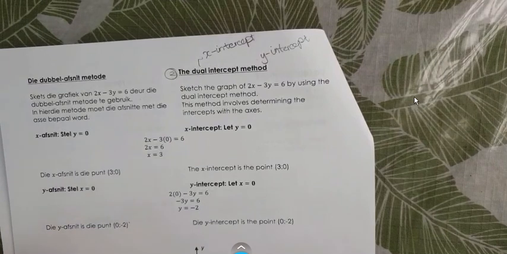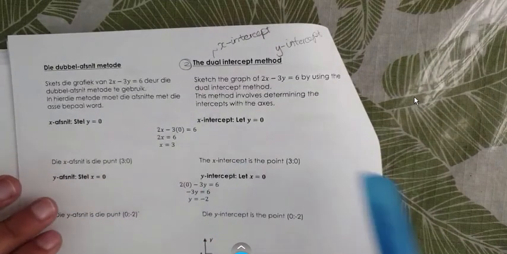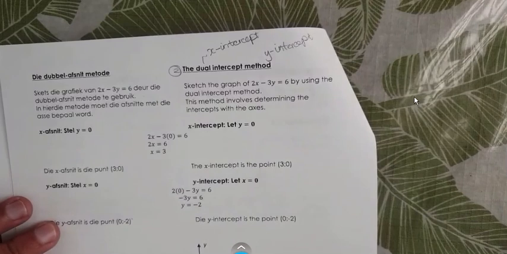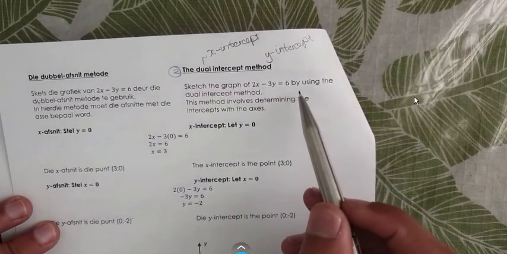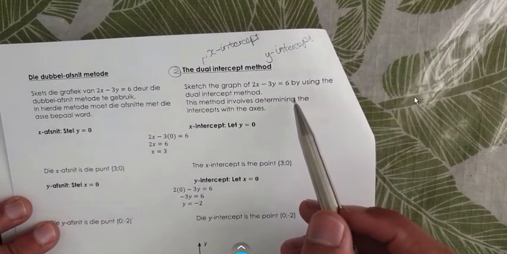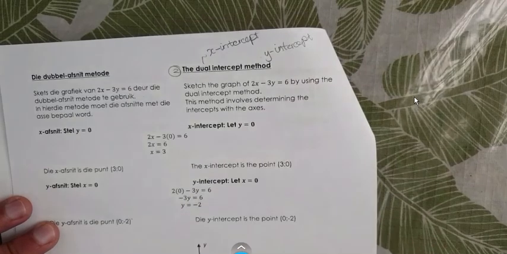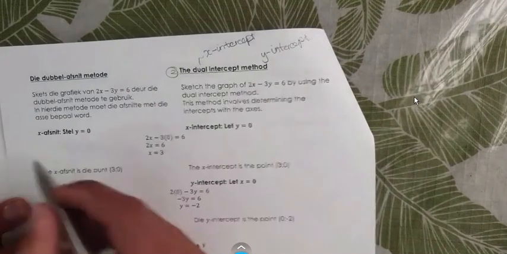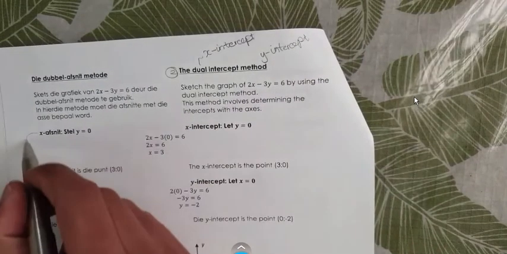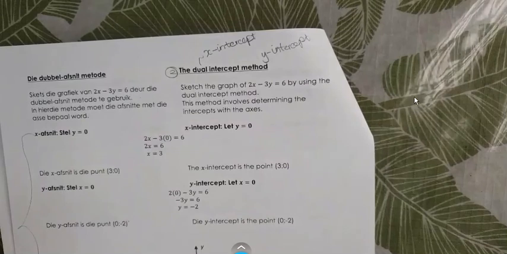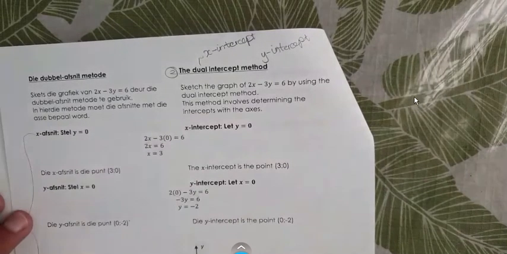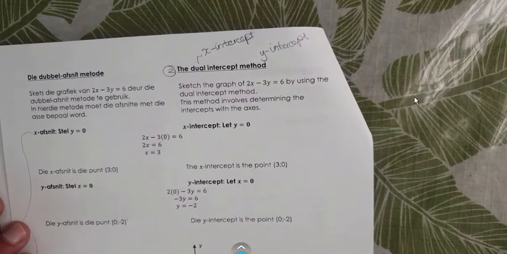Now we are given the function. Sketch the graph of 2x minus 3y is equal to 6 by using the dual intercept method. Alright, so all of this from here onwards is what you are going to use, and this is just an example, and I'm going to talk you through the example.